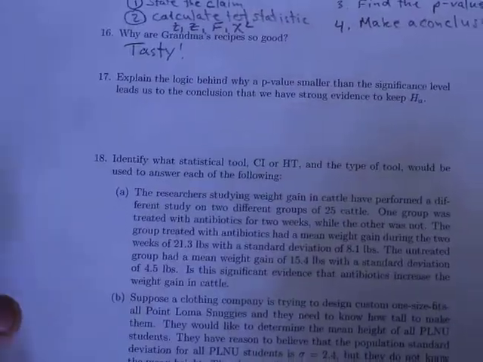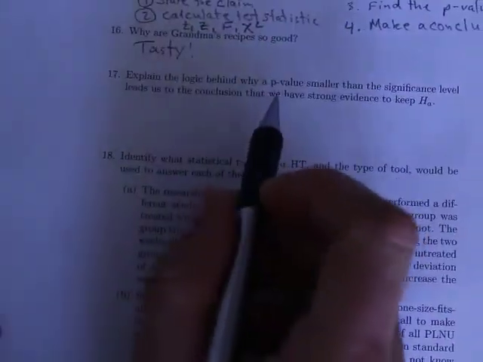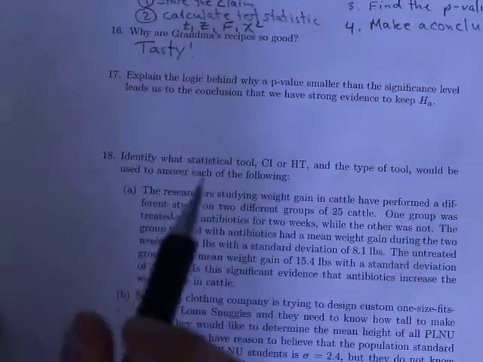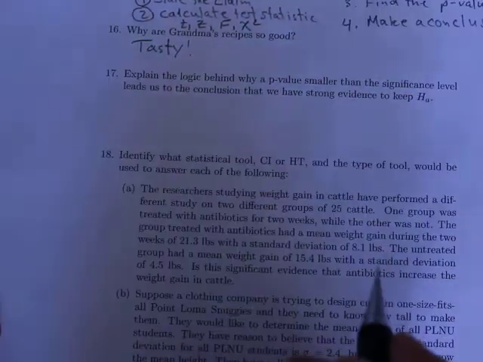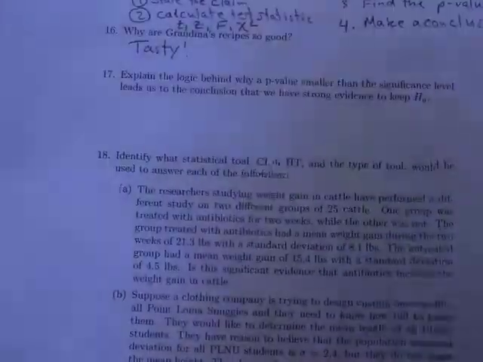Alright, let's just go ahead and jump to these last ones, do them while we're here. The logic behind why a p-value smaller than the significance level leads us to the conclusion that we have strong evidence to keep the alternative.